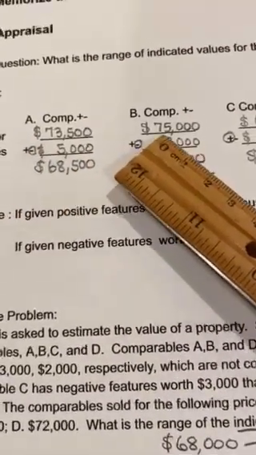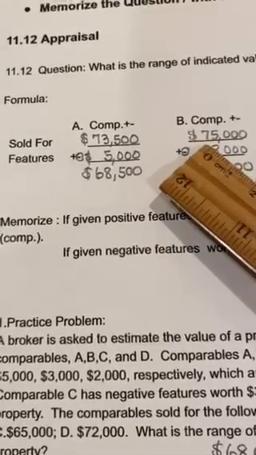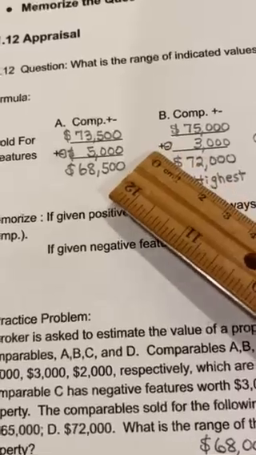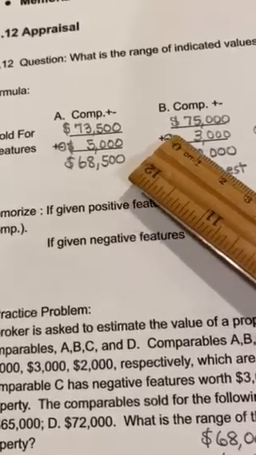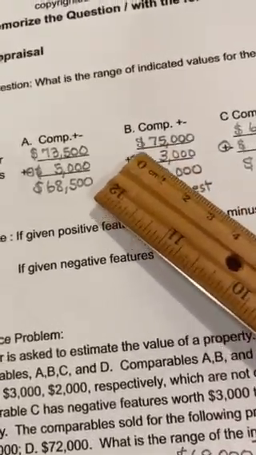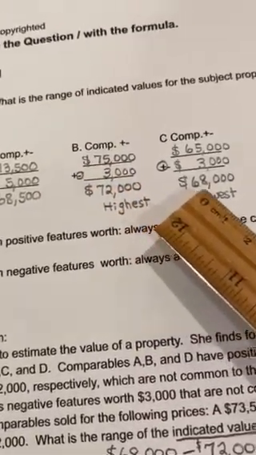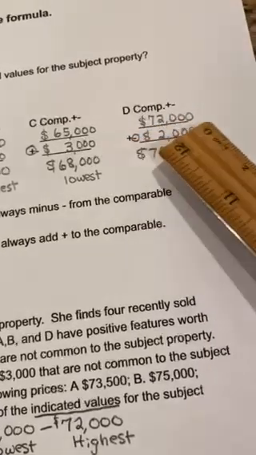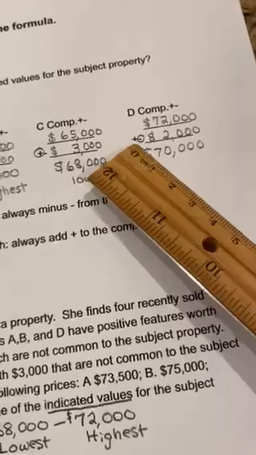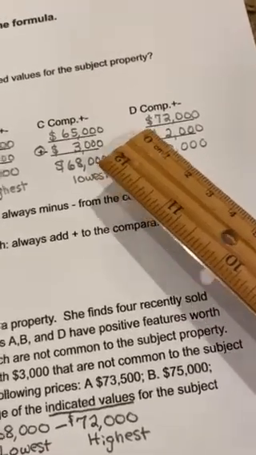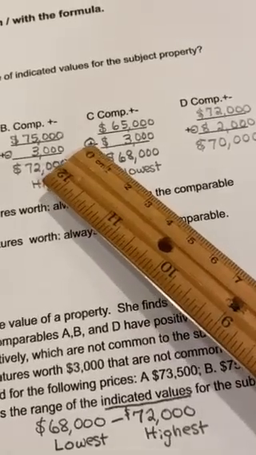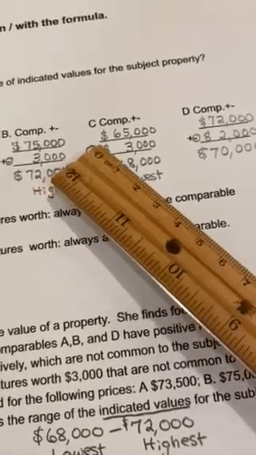B sold for $75,000, and the feature was $3,000, a plus. So we didn't circle plus, we always circle the opposite, minus. If it's a plus, you circle the minus. And D, $72,000, was plus, positive, so you circle the minus. And C was a minus, so you circle the plus.